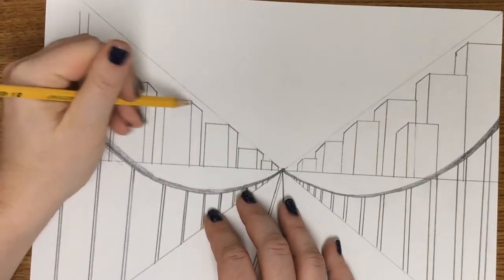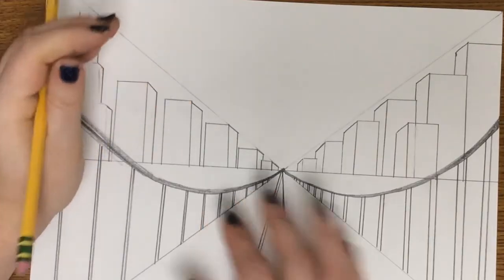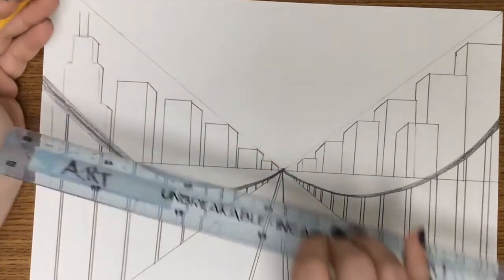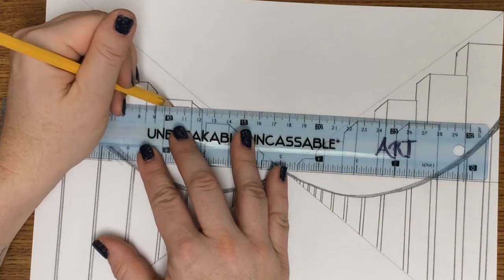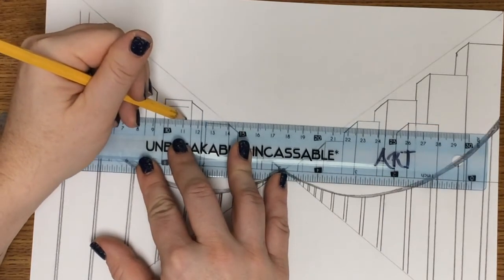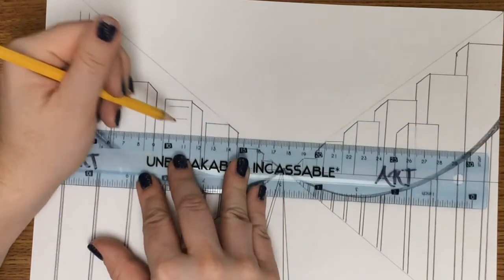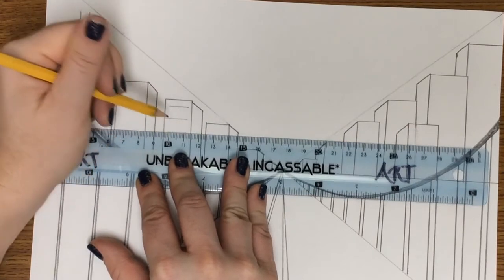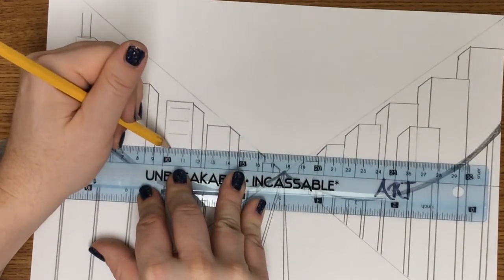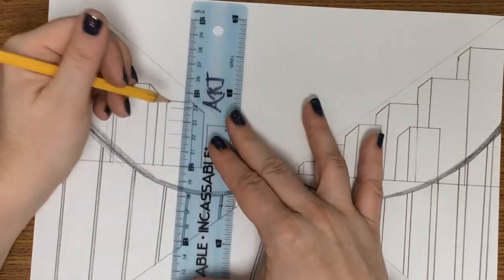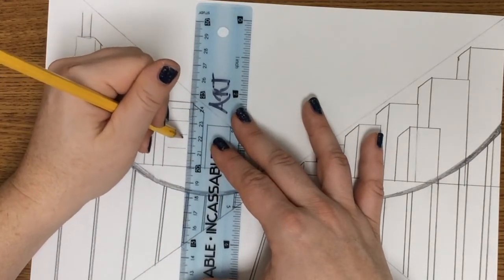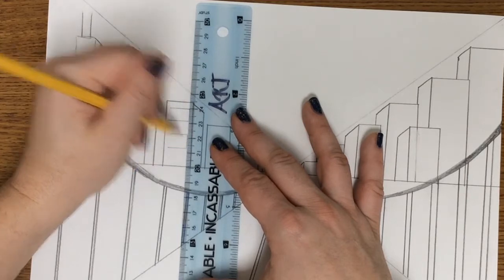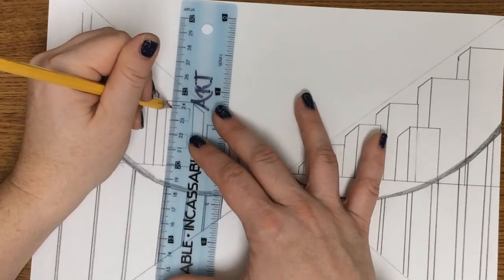Now that I have my bridge done and I've got my outline of my buildings, I can take the time now to go in and make windows. So when you make your windows, we're going to follow that same kind of rule of you want the top and the bottom of your windows to match the line above it. So we're doing a nice straight one. And you can see I'm doing the same thing with our vertical lines here.